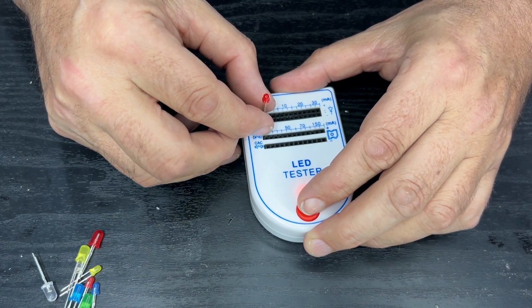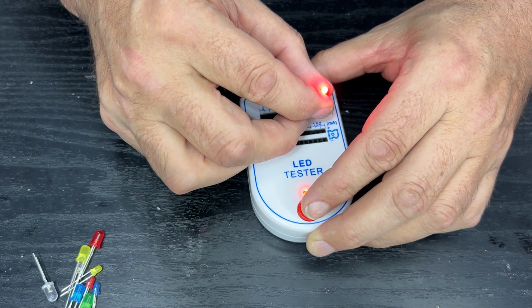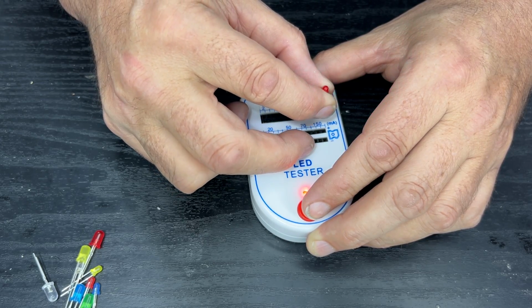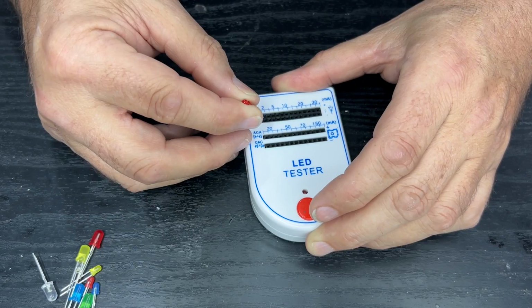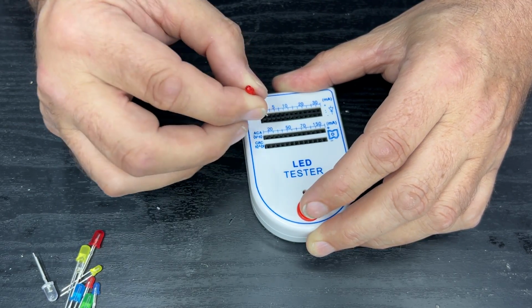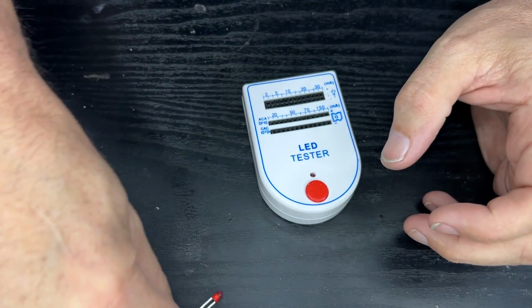I wonder what happens when we move up the milliamps, if it still flashes. Oh, it does, and it's brighter. So, milliamp just seems to make whatever voltage you've got brighter. If anyone knows more, well, everyone knows more than me, leave a comment on the milliamp and how important it is when you're wiring these up.